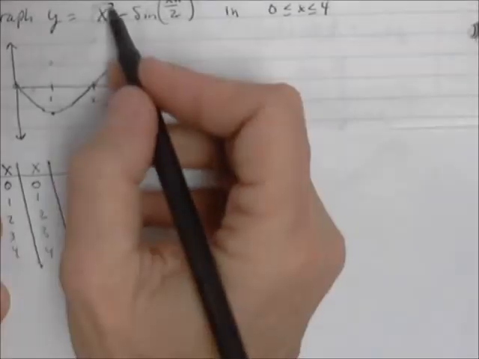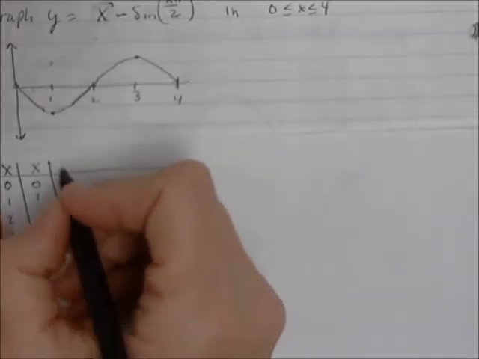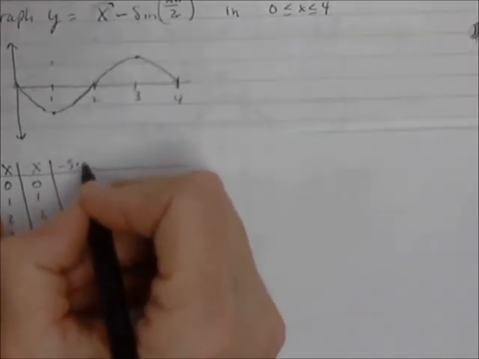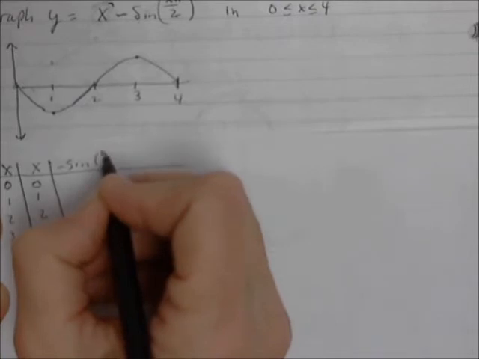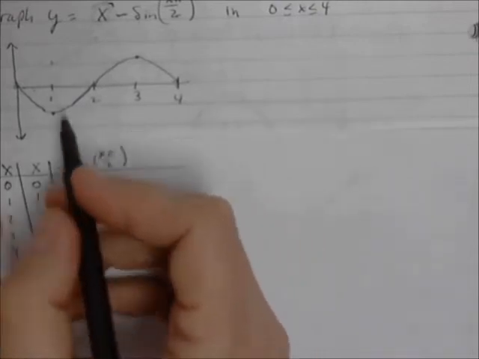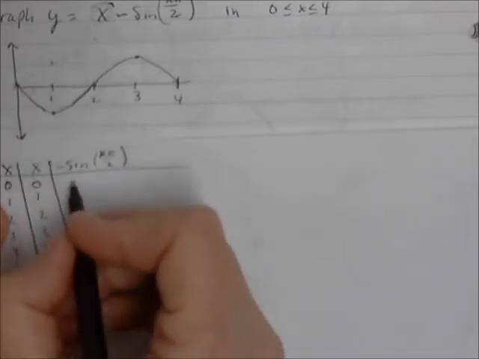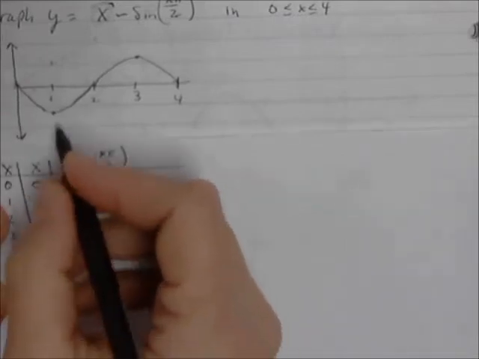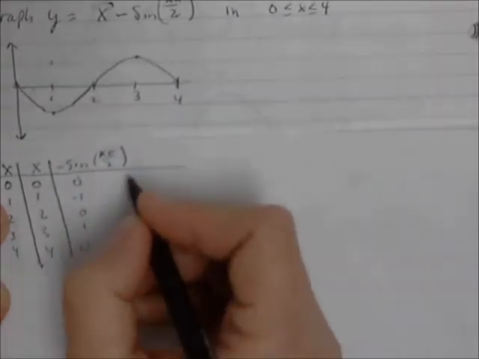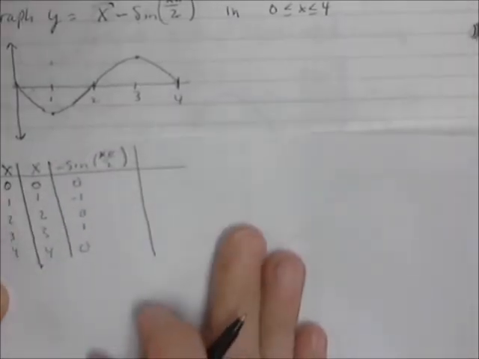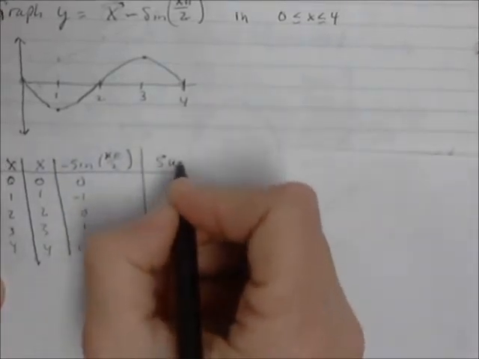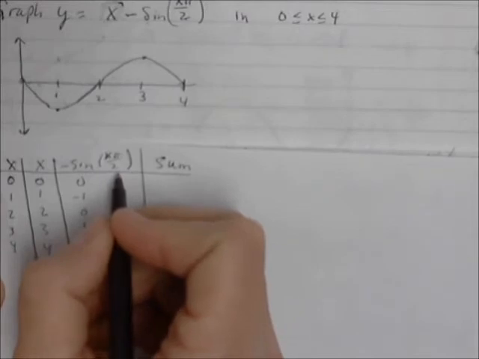This column is the first function, and the third column is the next function, negative sine of x pi over 2. And those values are 0, negative 1, 0, positive 1, and 0. And then the next thing I'm going to do is sum the second and the third column.